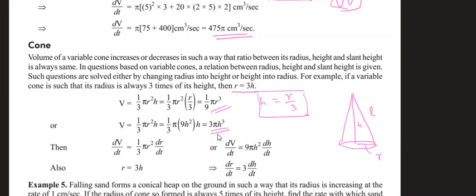So remember both this formula, assuming that r is equal to 3h. Now, in both cases, you can work out dV by dt, and that is equal to 1 by 3. So you can play around like this. And what about this? This is in terms of dh by dt. This is in terms of dr by dt. So you should remember both.